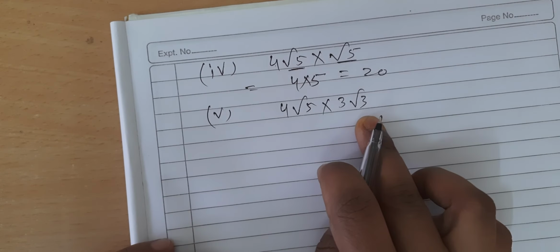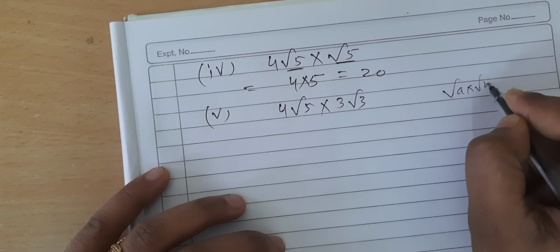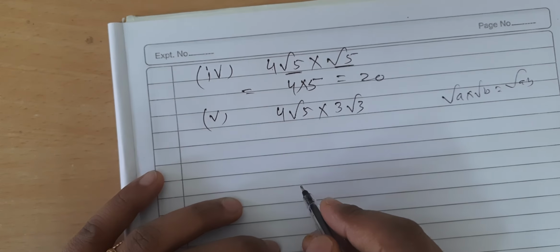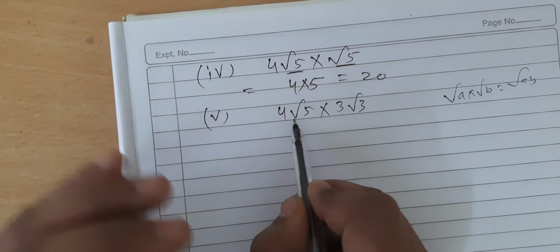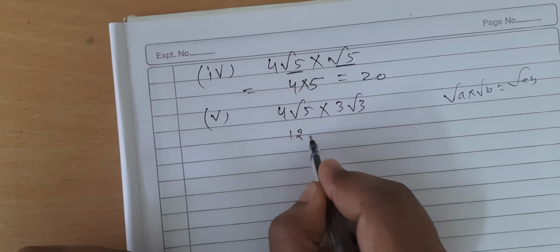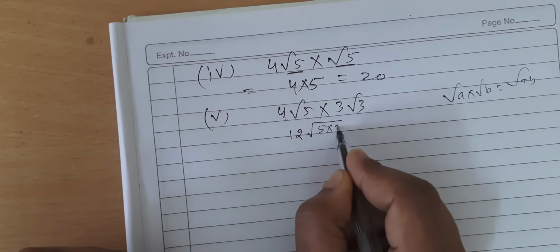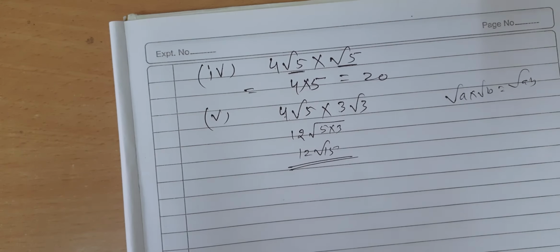Here the roots are different, but we know the identity, root a multiplied by root b is equal to root ab. So we'll use the identity here, and whatever the numbers other than the roots, we'll simply multiply. 4 multiplied by 3 is 12, and root 5 times root 3 is root 15. So 12 root 15 will be the answer.